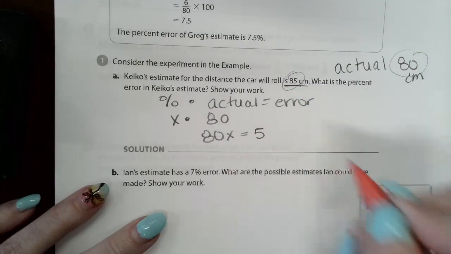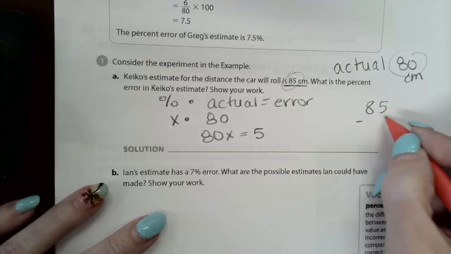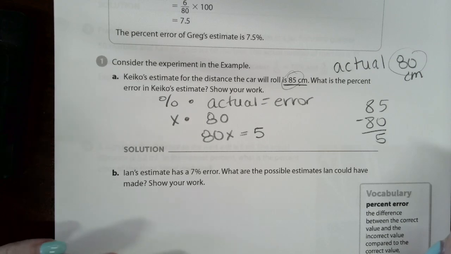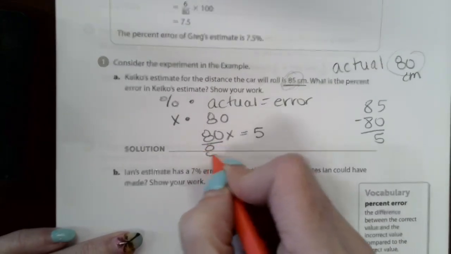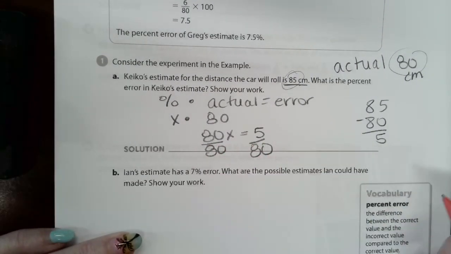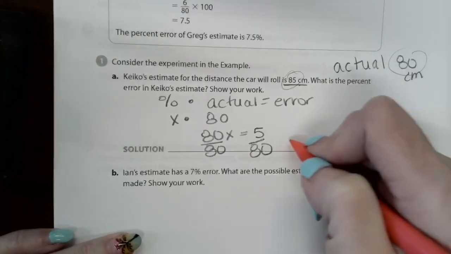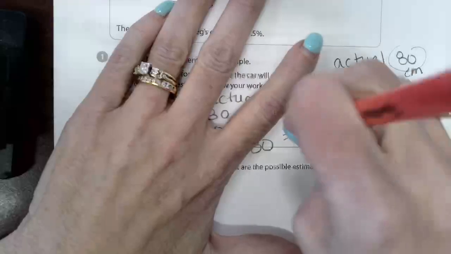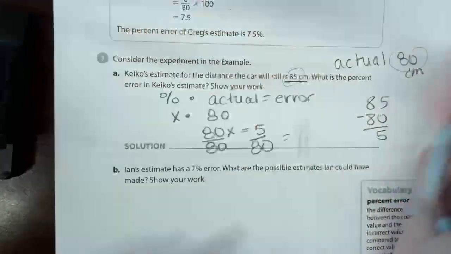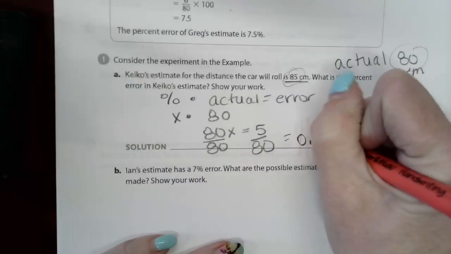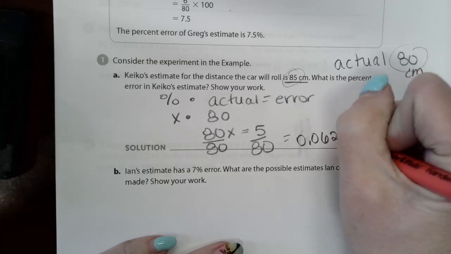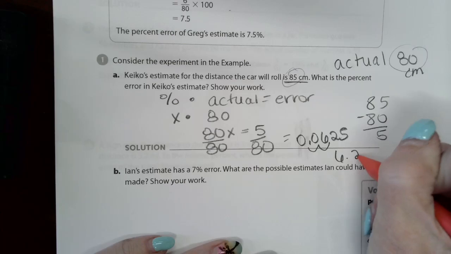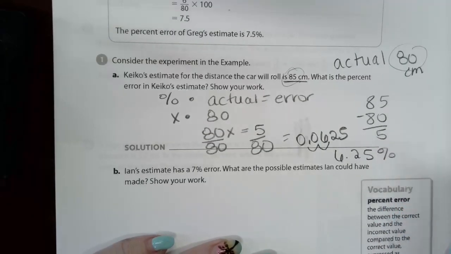That's going to be 5 because 85 minus 80 gives me 5. Now I need to divide by 80, and that's going to give me 0.0625. Change it to a percent, 6.25%.